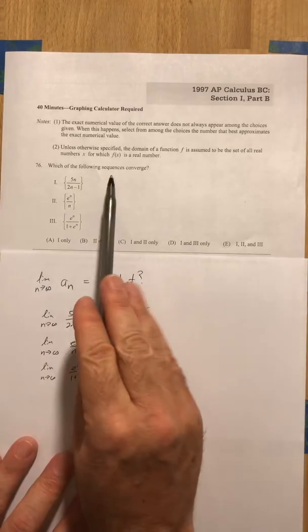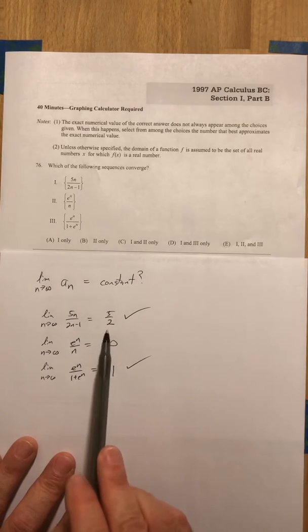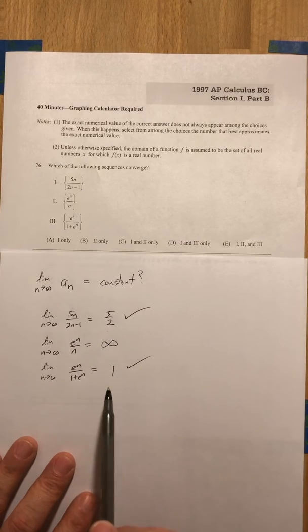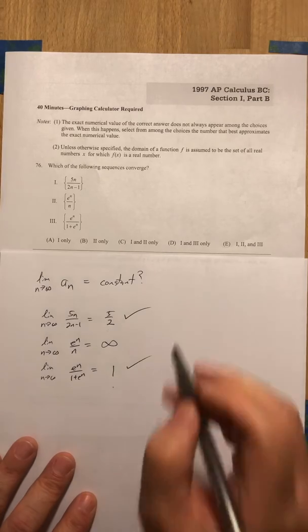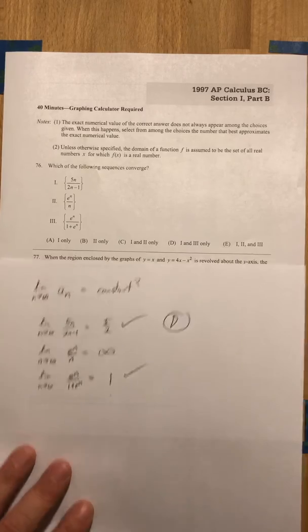So it's nothing about the series. Notice there's no sum here. It's just the sequence. Does the sequence go to a number? Your first sequence goes to 5 halves. Your third sequence goes to 1. That makes 1 and 3 your converging sequences.